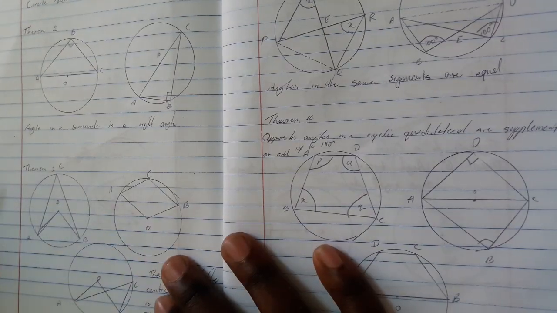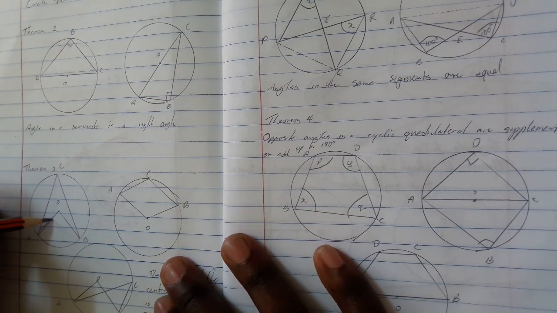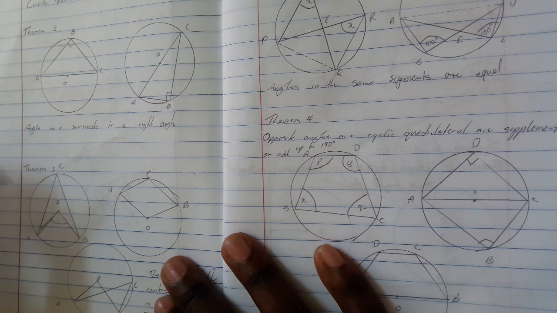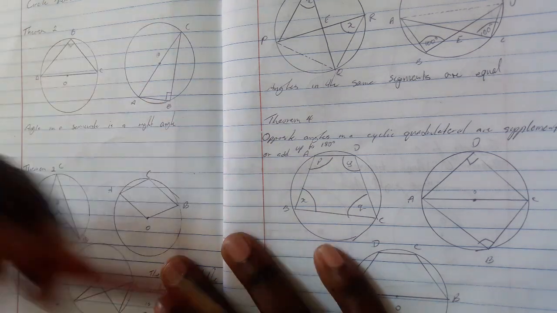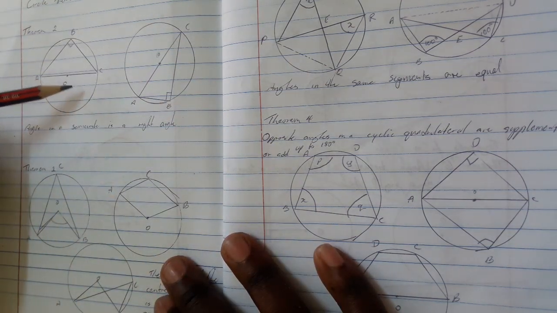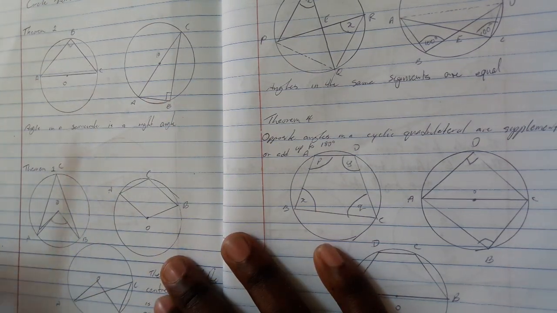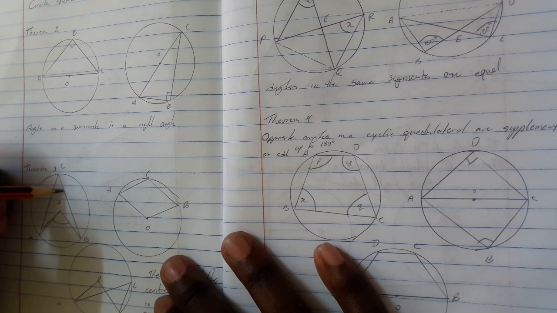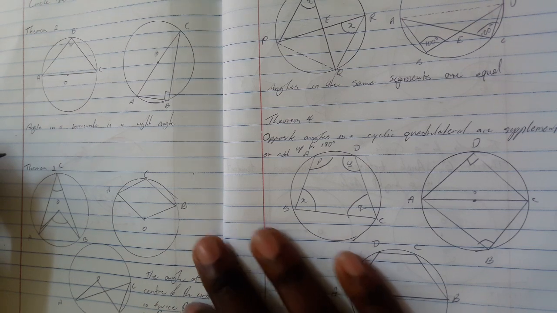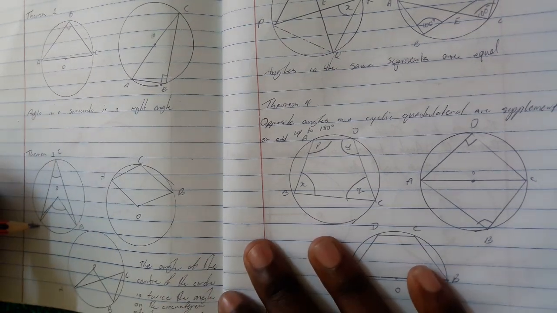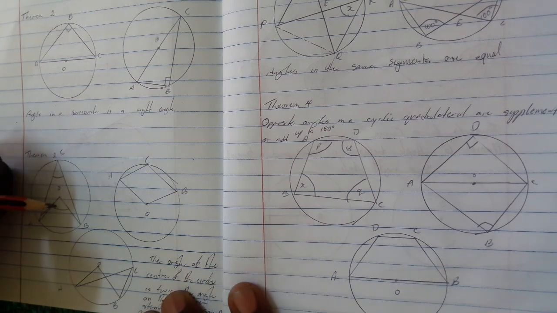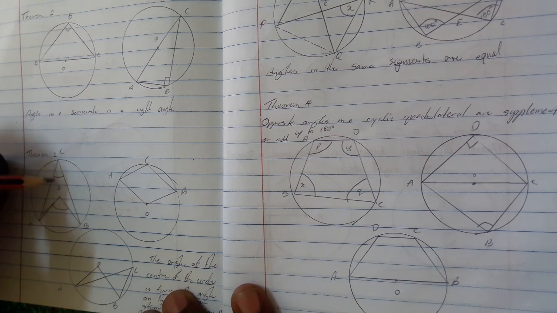Theorem 1 says the angle at the center of the circle, O, will indicate the center. And I must say that theorem 2, all the other theorems follow after theorem 2. You can prove that all the other theorems from theorem 2. It says the angle at the center is 2 times, or twice, the angle on the circumference standing on the same arc. This arc, the arc I showed you just now. So the angle at the center here is 2 times the angle up there. So if the angle up here was x, this would be 2x.